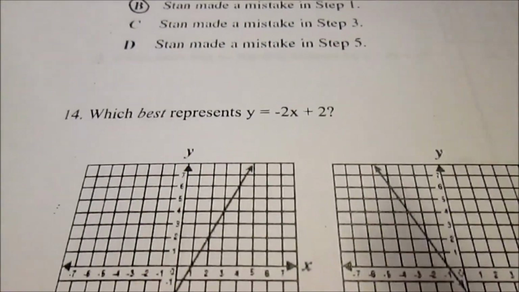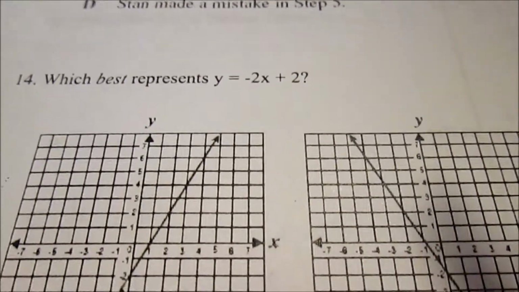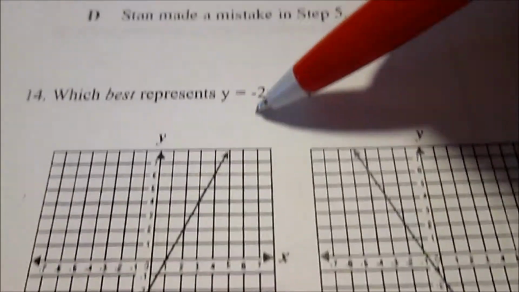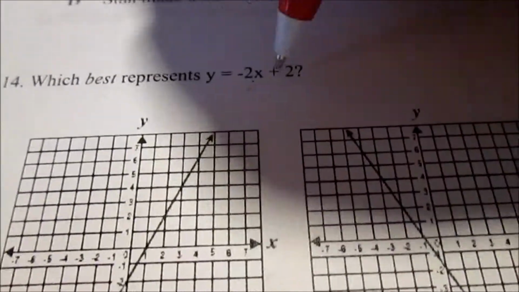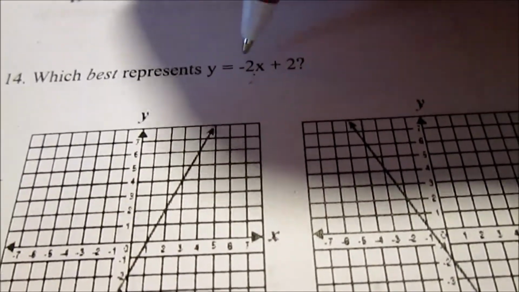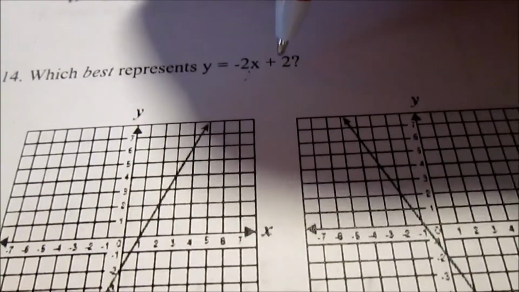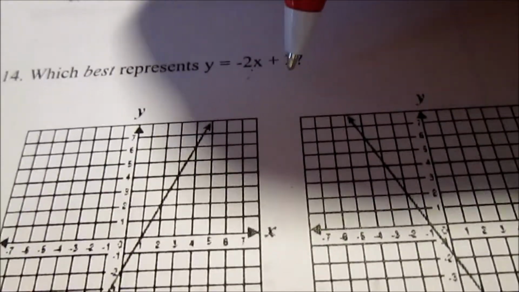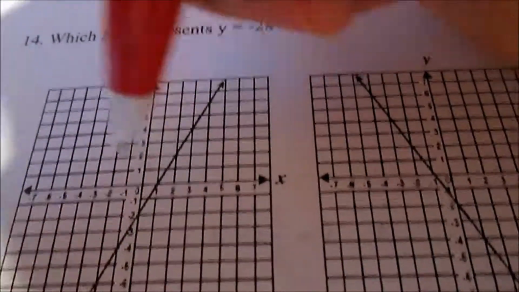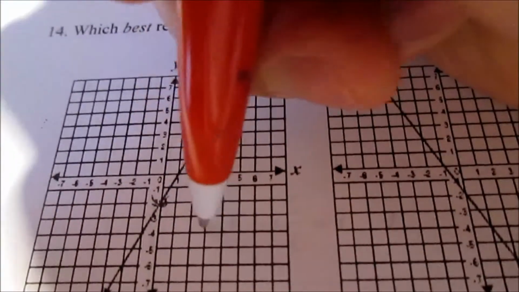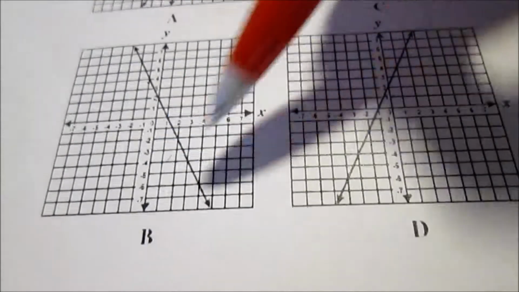Next problem, number 14. Which best represents y equals -2x plus 2? Alright, finding lines that match the equations is not too big a deal. It's all a matter of looking at the slope and also looking at the y-intercept. So the first part, I'm just going to decide to use the y-intercept. It should be at plus 2. This y-intercept is too low. It's at -2, so that's not correct. This one also at -2. That's not correct. This one, yes, at plus 2. Okay. And this one also at plus 2. That's alright. Now that means my answer choices are only these two, B or D.